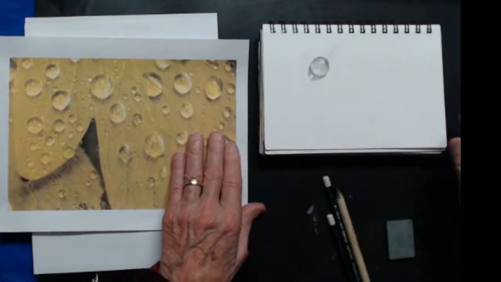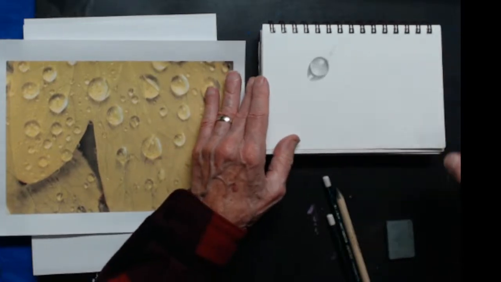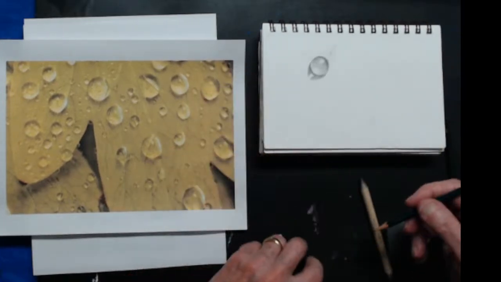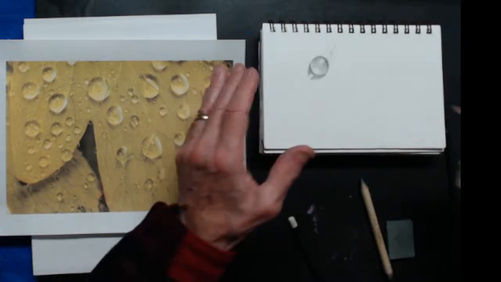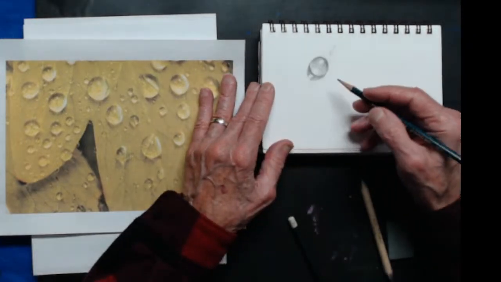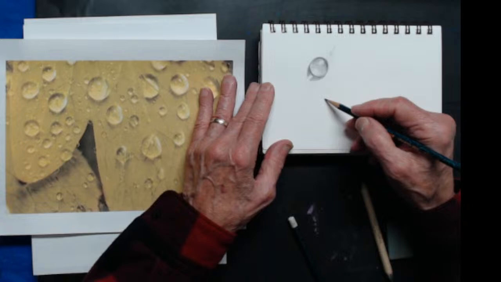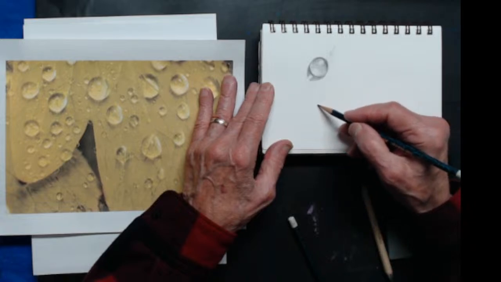Now let me do another one. Instead of drawing it with a coin or whatever, I'm going to go ahead and use freehand. This one I'll give a little shape to it.